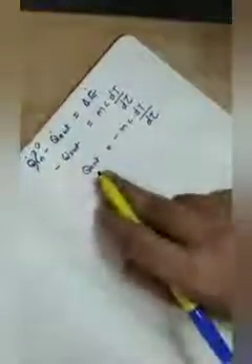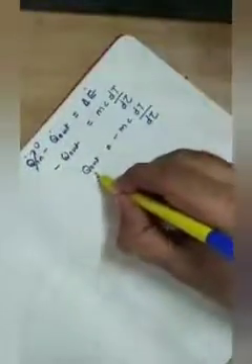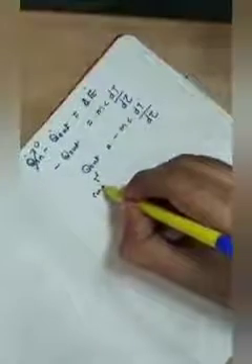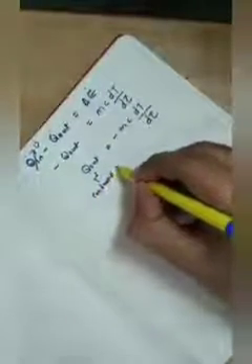Then what is this Q out? Q can be conducted and Q can be convected from the slab to the outside air. So let's go to the conduction equation.